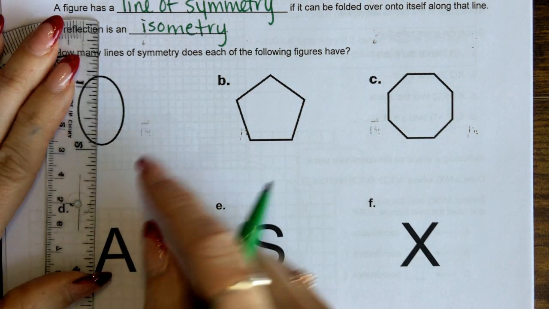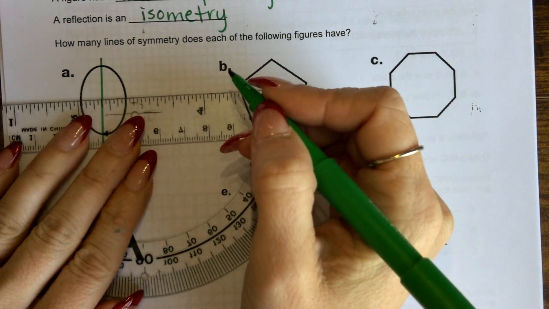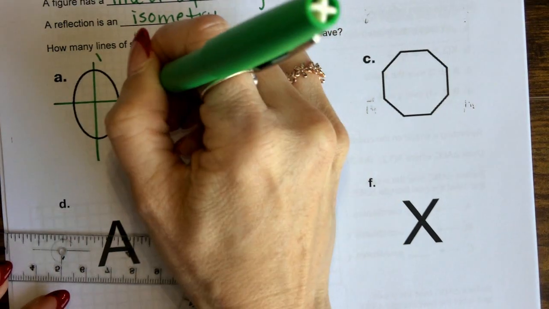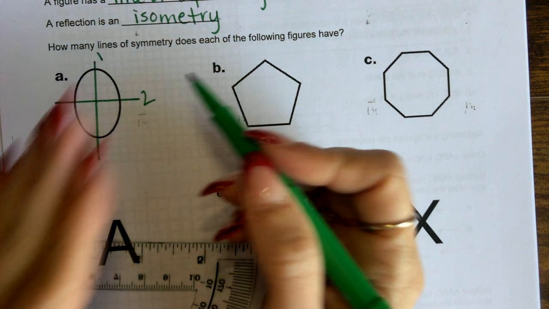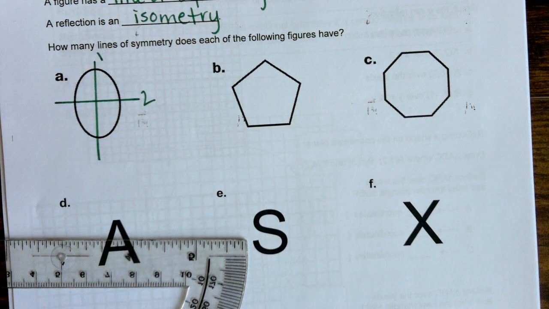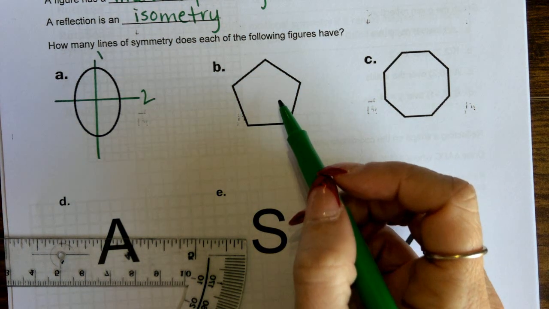It's not hard because we have 1, 2. So this one has 1, 2. Well, can't you just keep going like this one? Nope, so you're like me. Why can't you do that? On this one, if you folded it that way, it wouldn't be the same. Oh, yeah. All right, B. Does anyone have an idea how many, Alan?